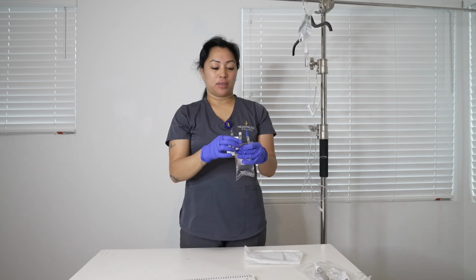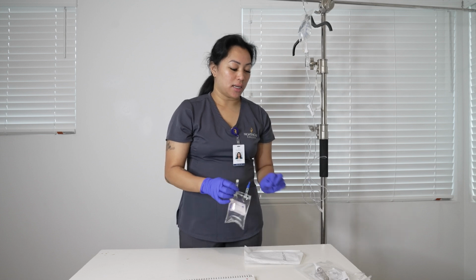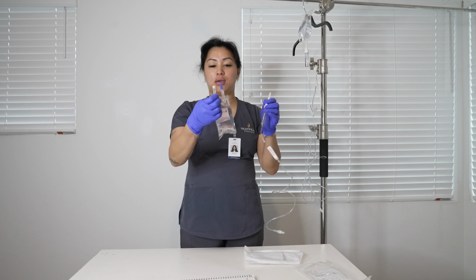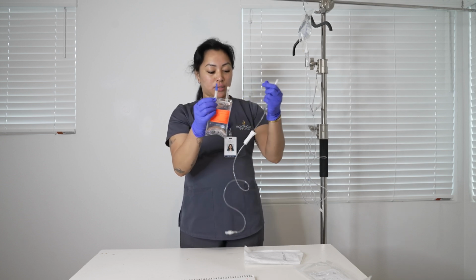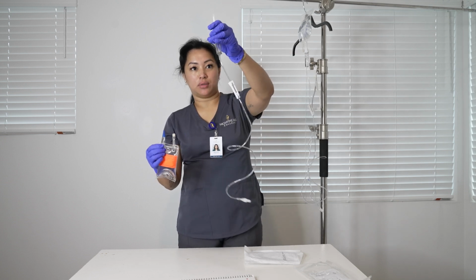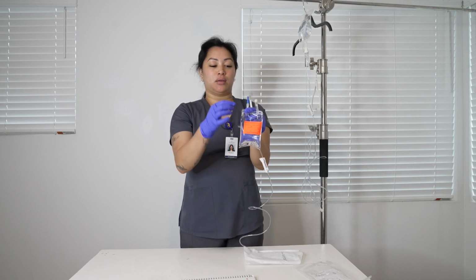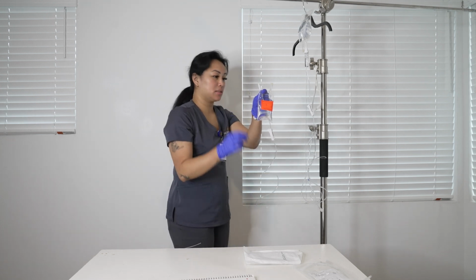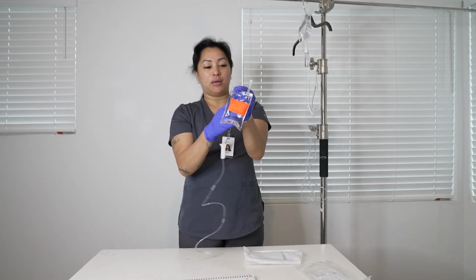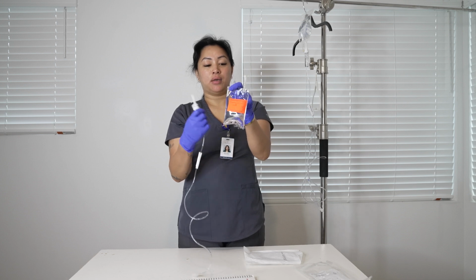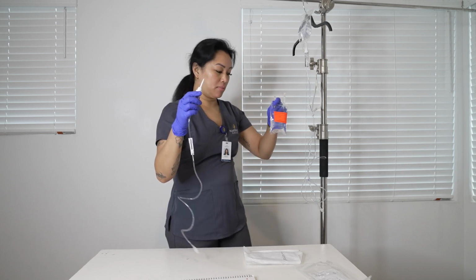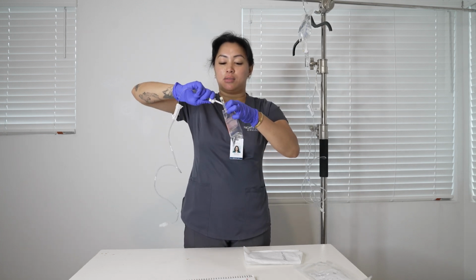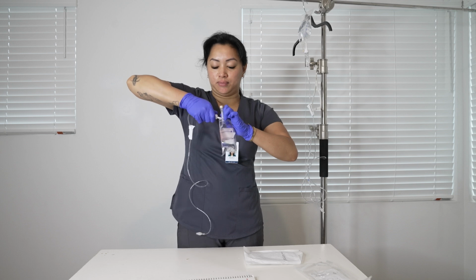So now I am going to attach the secondary tubing into the amoxicillin. So the roller clamp is all the way down. We always have to make sure to prevent the medication from leaking. So now I have taken off the cap of the amoxicillin, and then now I am going to take off the cap of the spike. Alrighty, so now I'm going to insert the spike into the medication.